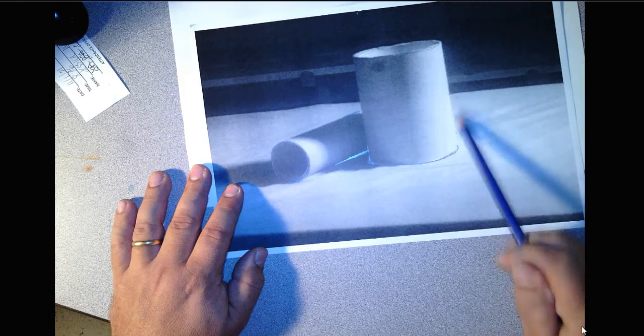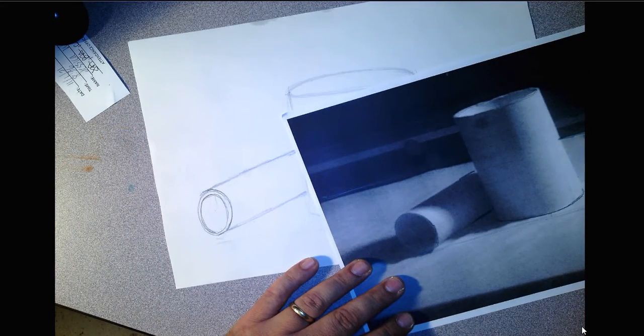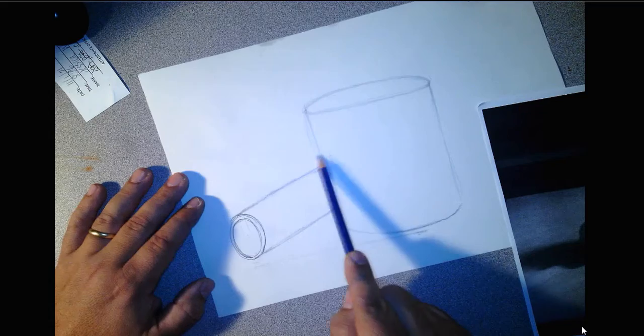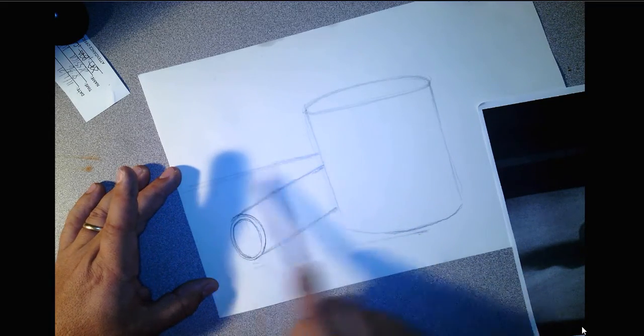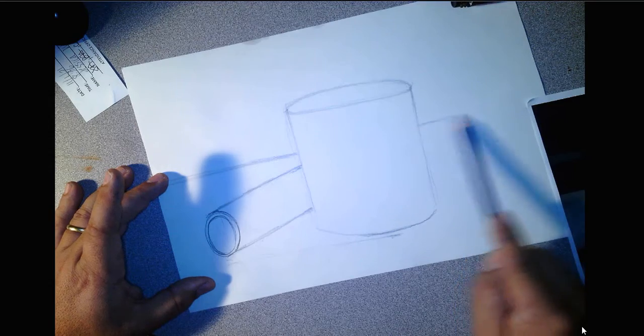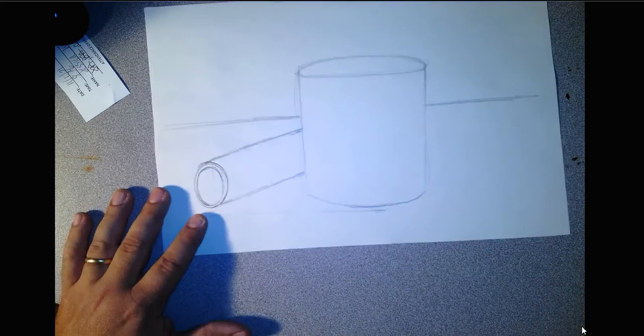Now this comes in, I don't see anything over on this side. Once I get my basic shapes drawn in, now I'm going to look at, okay, here's where the table comes out, here's where the table comes out. That means the back edge of this table line is going to come across like this. Now I've got the basic line drawing of this still life marked in.